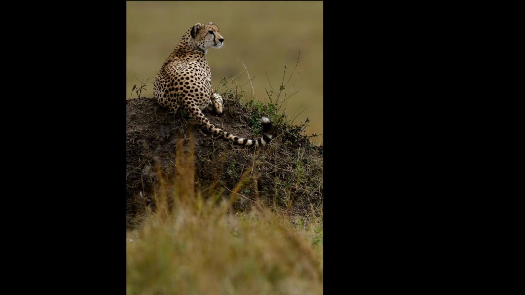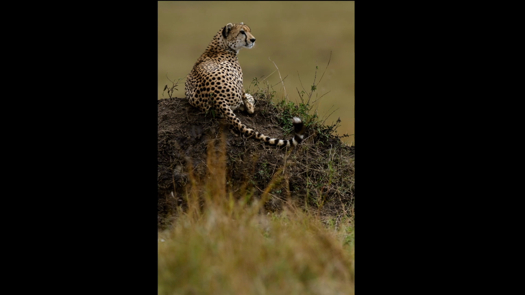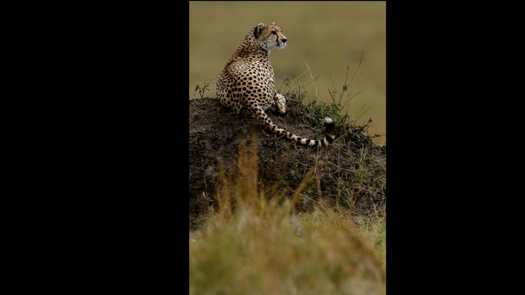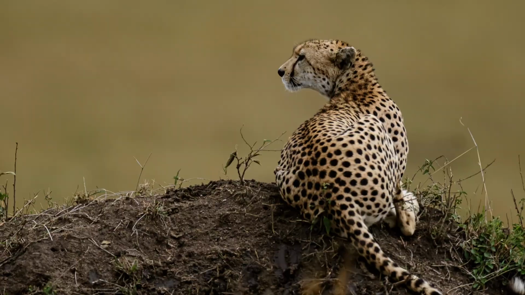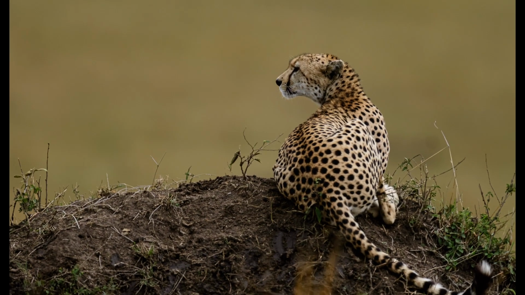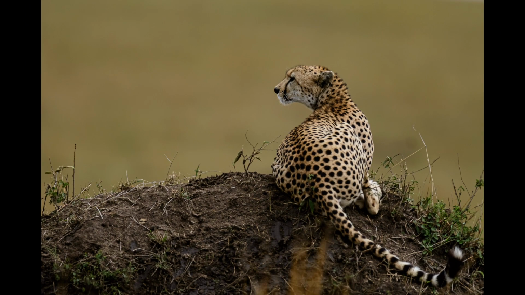I left more amount of foreground and this gives an illusion that the cheetah is further up on the termite mound. How these particular natural elements are behaving with each other, keep that in mind and shoot accordingly. Then after a while, the cheetah turned its head and I also changed the angle of my camera. Leaving more space in front of the subject renders a sense of direction to the image.